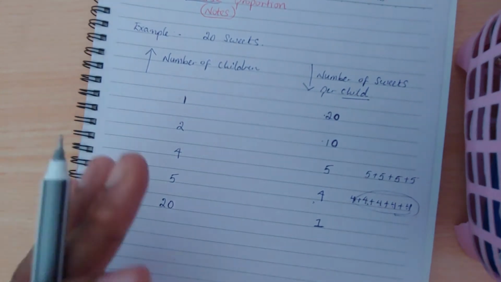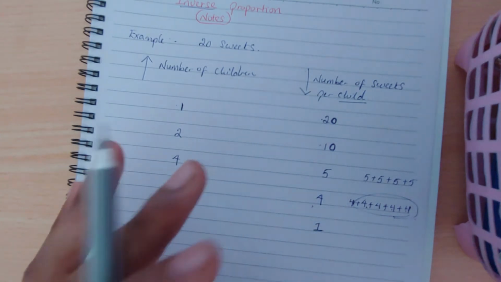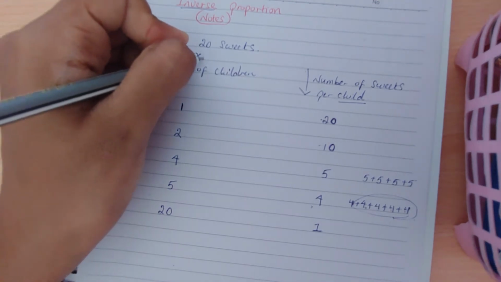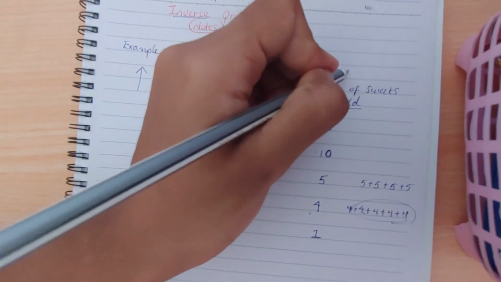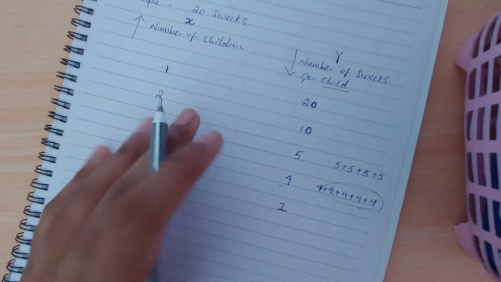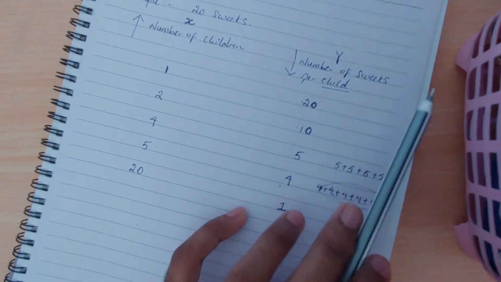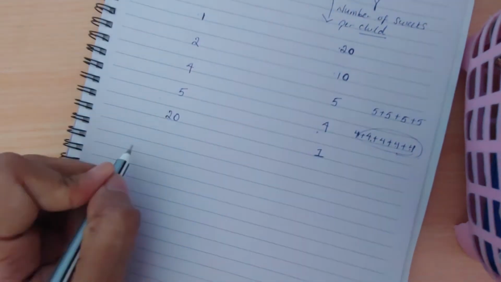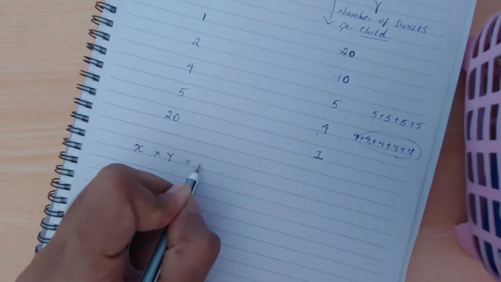Now, let's see how can we relate these two quantities. Comment on peut voir the relationship? Let's say that the number of children is, let's say this is x, and the number of sweets per child is y, right? Donc, quelle est the relationship between these two quantities? I can say that when I take x and I multiply by y, I obtain a number. When I take x and I multiply by y, it gives me a constant.